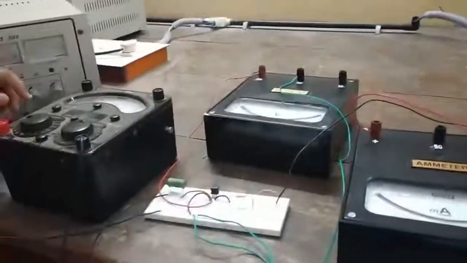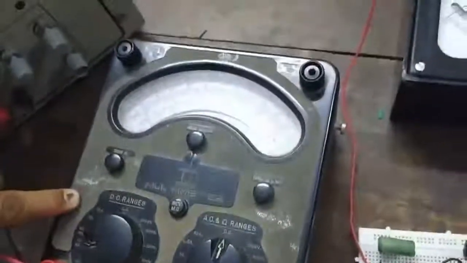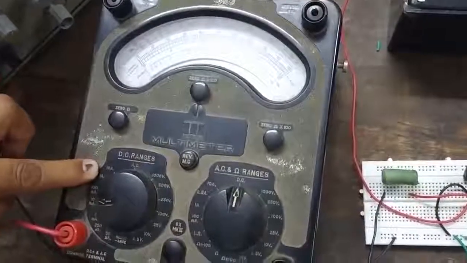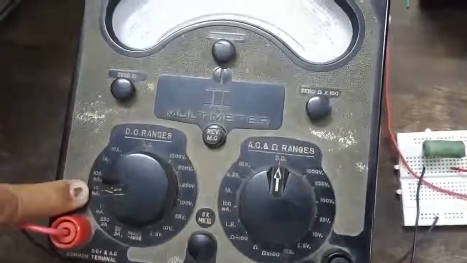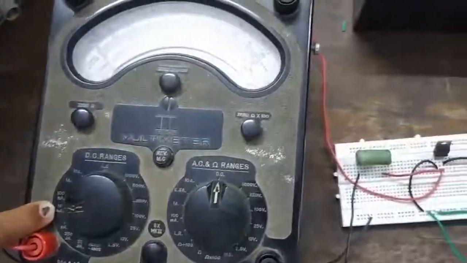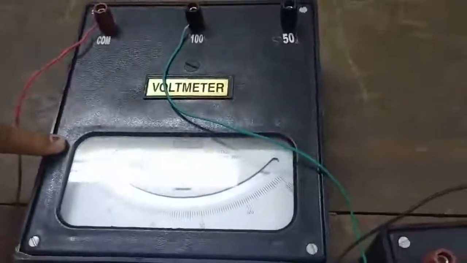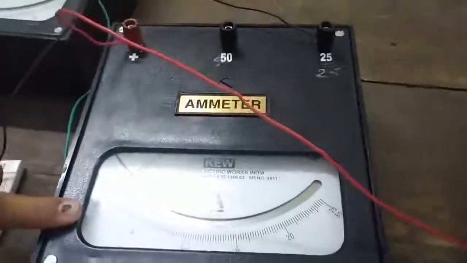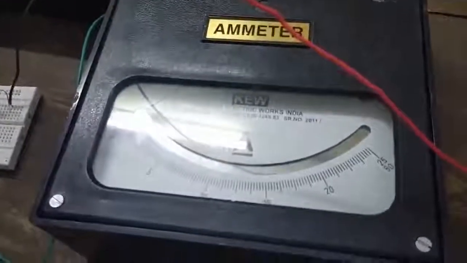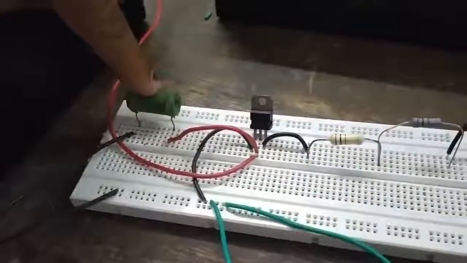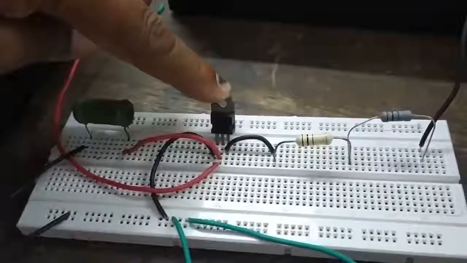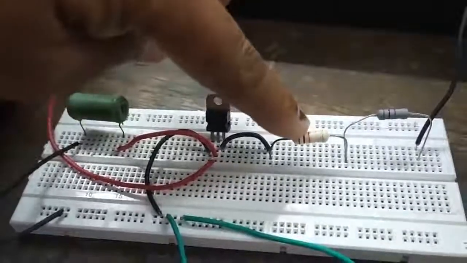Now this is the multimeter I am using here to measure the anode current, because we need to change the range here. First I can get here the 0 to 10 milliamps range. Now this is a voltmeter to measure the voltage across SCR. Now this is the milliammeter used to measure the gate current. Now this is the load resistance, a 120 ohm 5 watt resistor I am using here. Now this is the SCR TYN 604. Now this is the gate resistance, 1 kilo ohm.